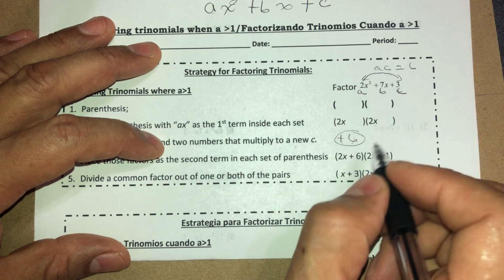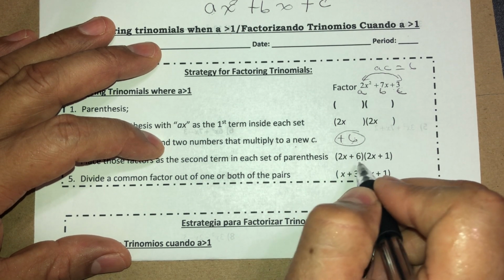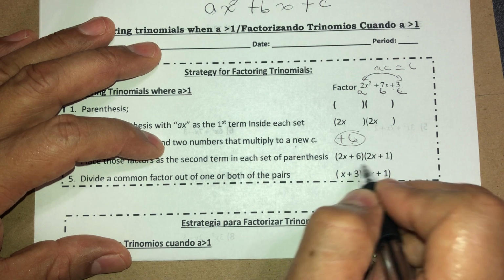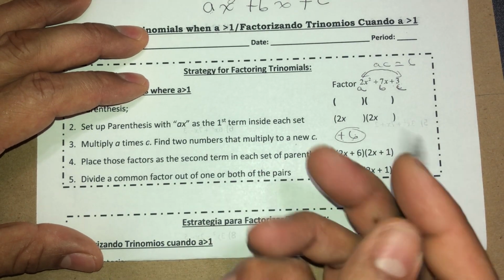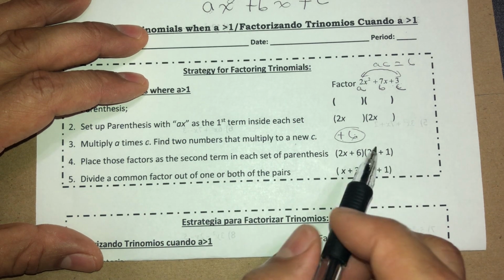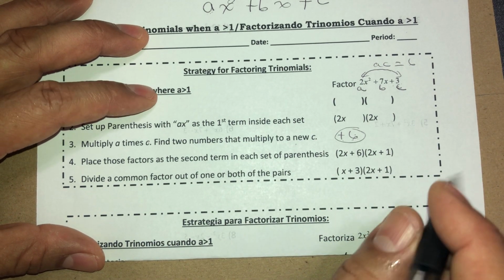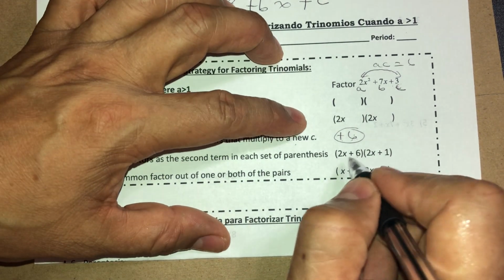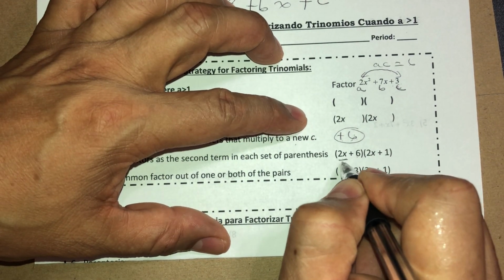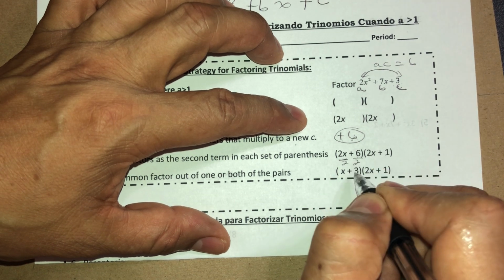Now, when you have placed your factors into the set of parentheses, there's always one or both parentheses that are going to be divided by the common divisor, the GCF. In this case, the only one that has a GCF is this one, because we can divide both terms by 2.